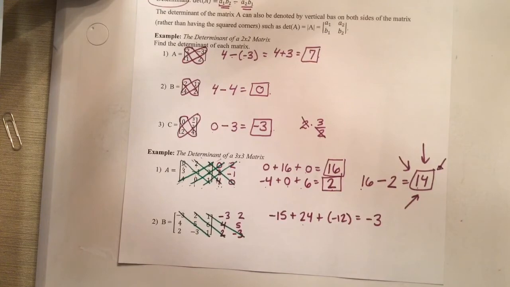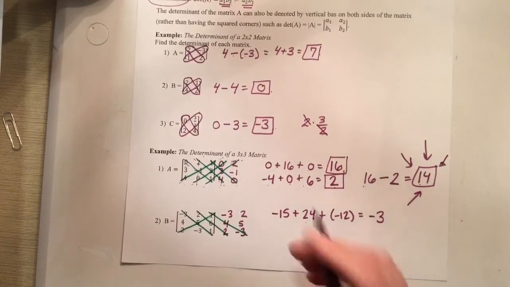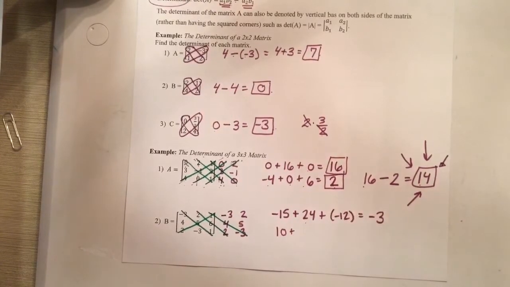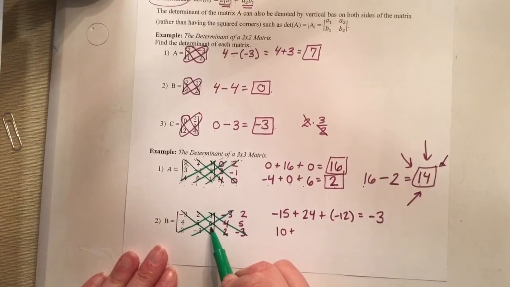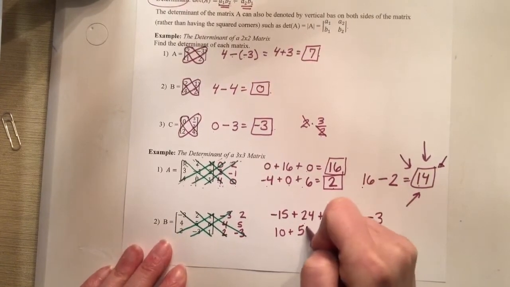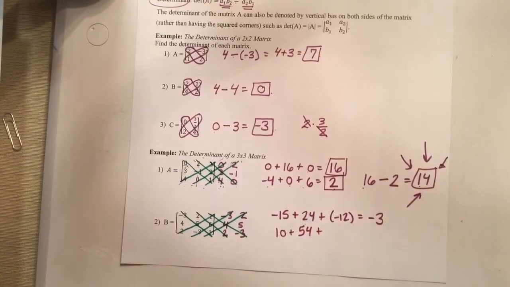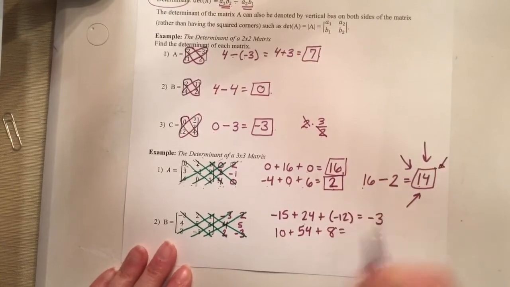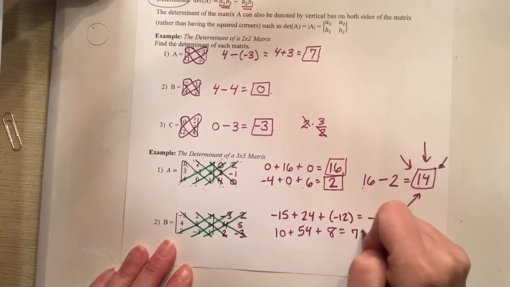Now you do the same process, but you're starting from the bottom. 2 times 5 times 1 is 10. Plus, -3 times 6 is -18. -18 times -3 is +54. Plus, 1 times 4 times 2 is 8. 10 plus 54 plus 8 is 72.